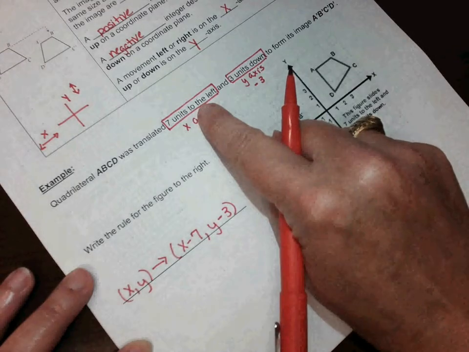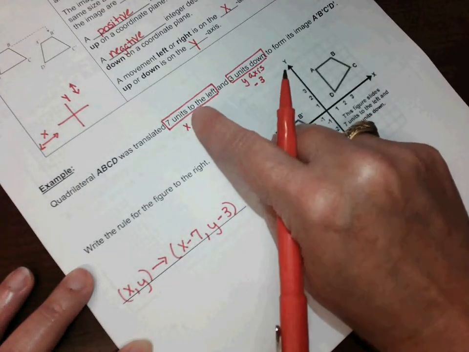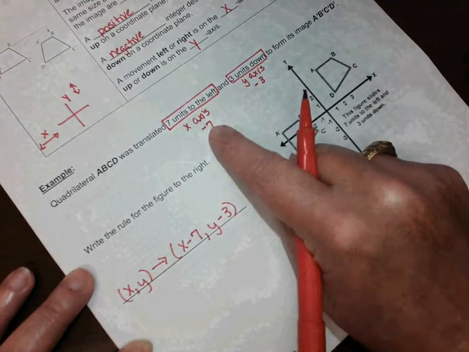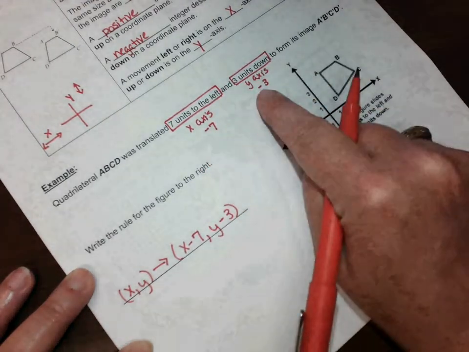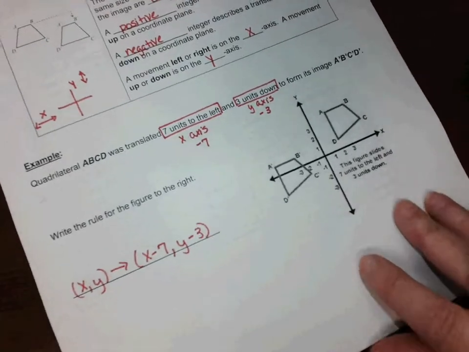It has to do with which axis you're talking about, left and right, up and down, and then how many units left or right. Left and down is negative. Okay?